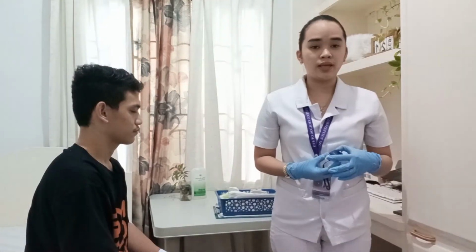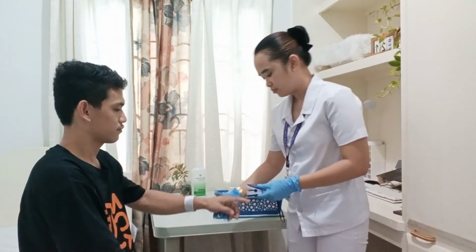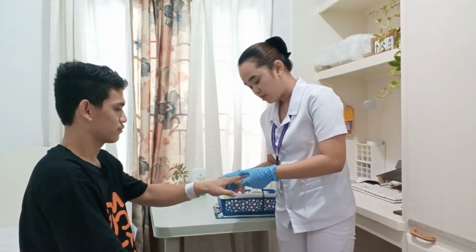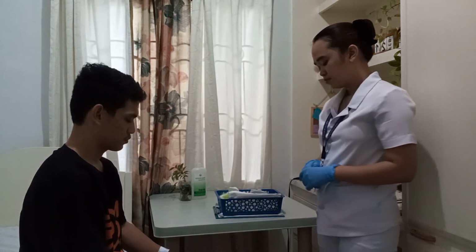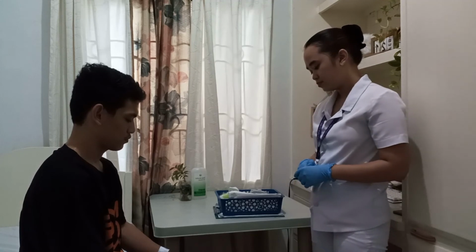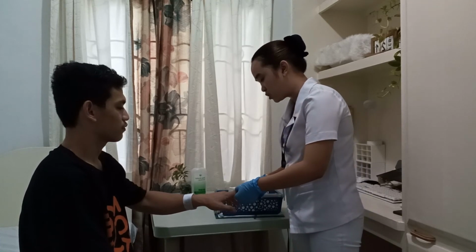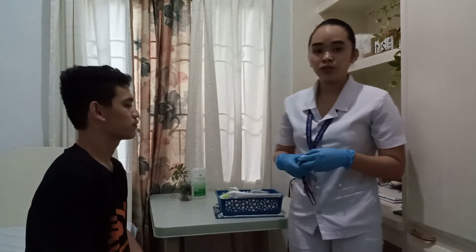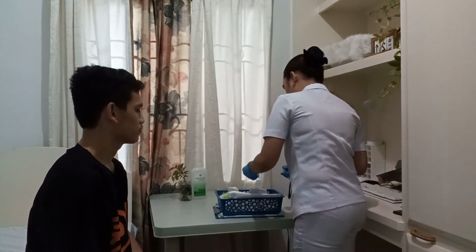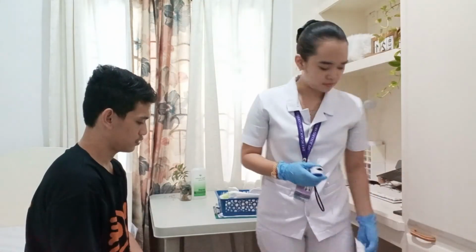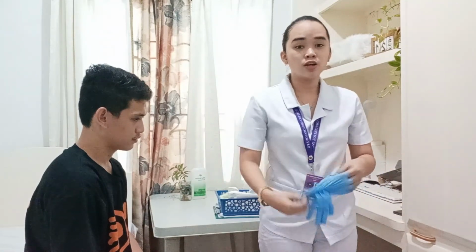Okay, now I'm going to place the pulse oximeter on the index finger of my patient. Now we'll wait for the result. Okay, Mr. Patrick, your oxygen saturation is 98, which is a normal range. Now I'm going to disinfect the pulse oximeter. Also, I will remove my gloves and perform hand hygiene to avoid cross-contamination.